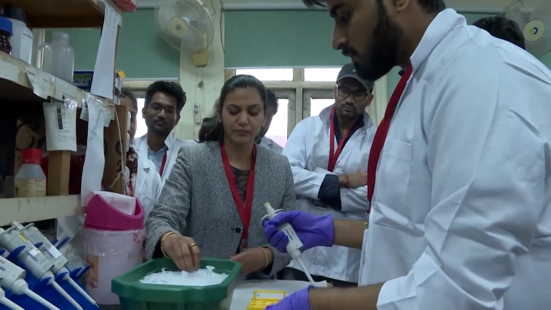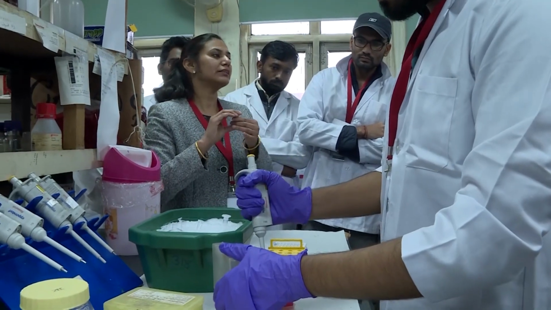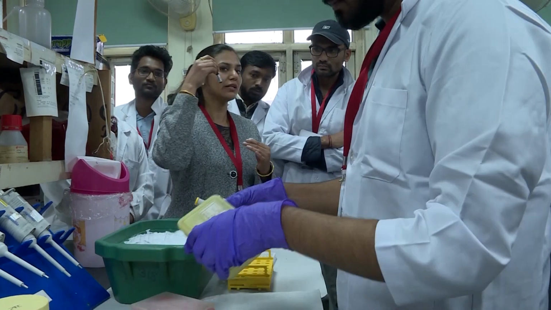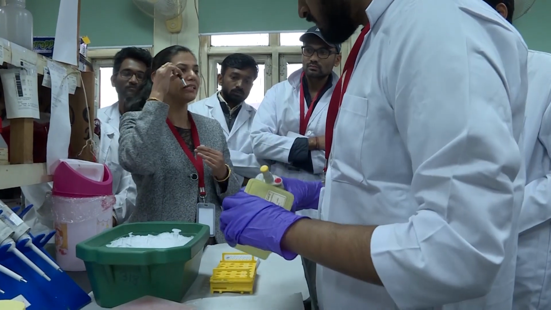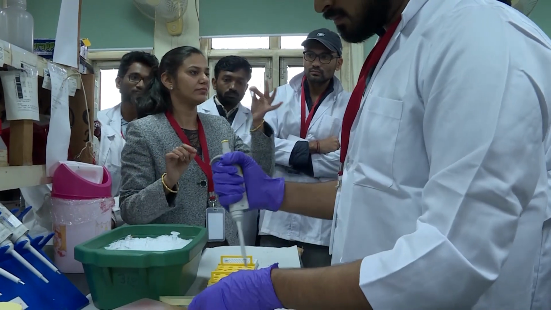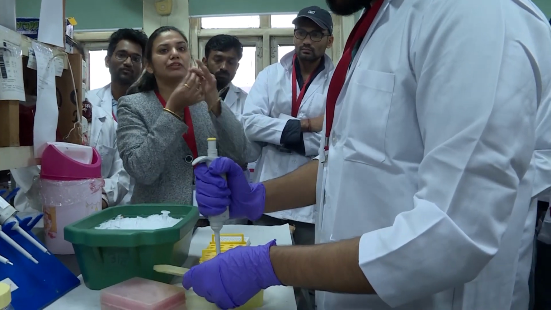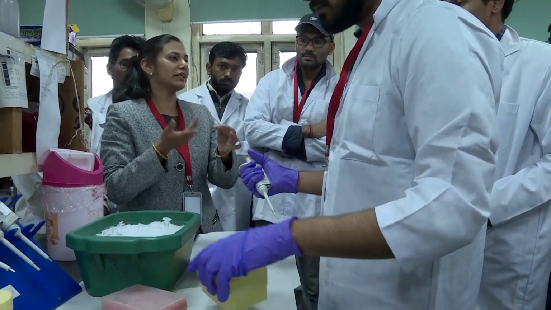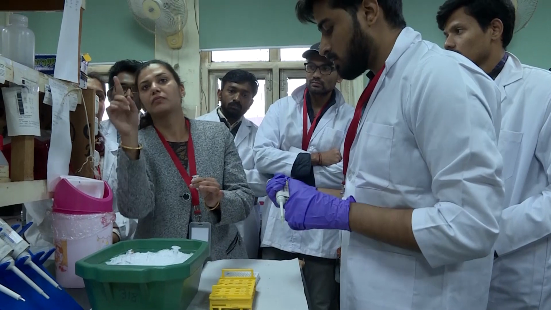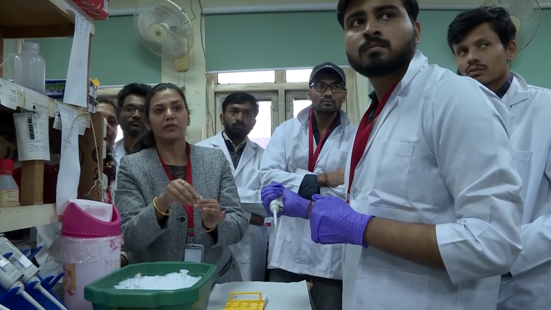This is SYBR. Since SYBR is a light sensitive thing, the tube which the company provides it in is a brown, dark colored tube. If we are transferring it into a transparent tube, it should be covered, otherwise the reaction will be affected by light. Please switch off the light.